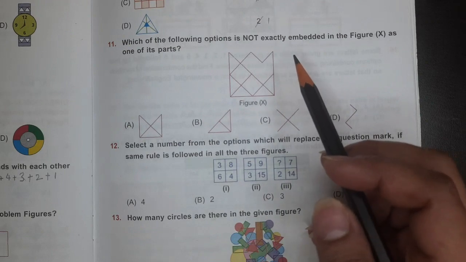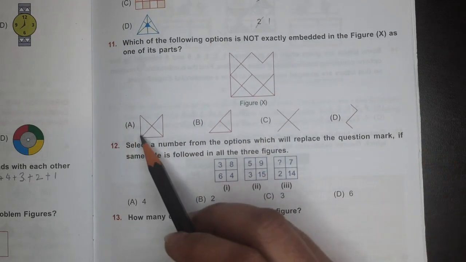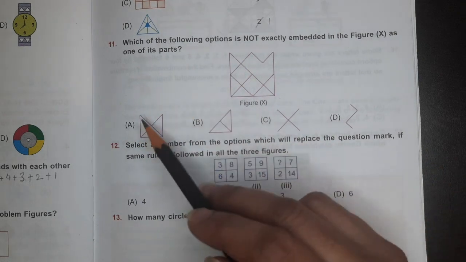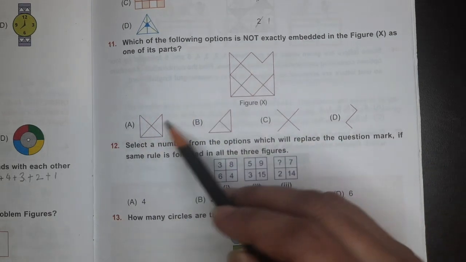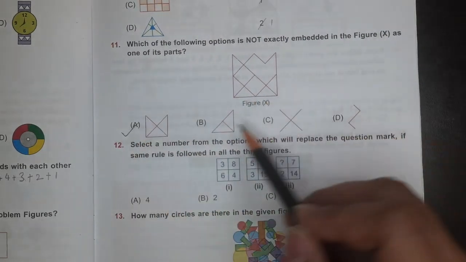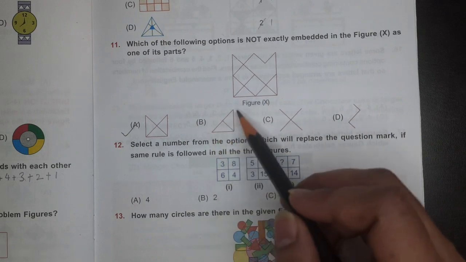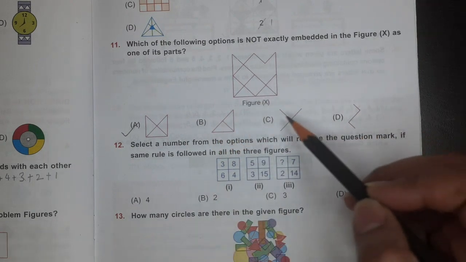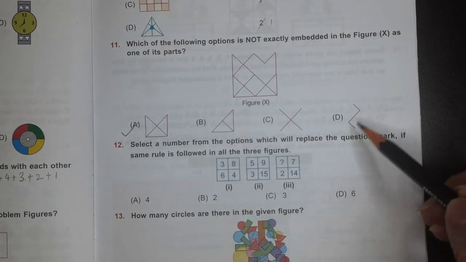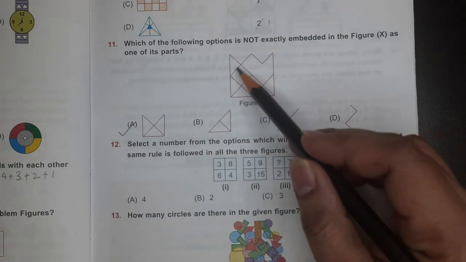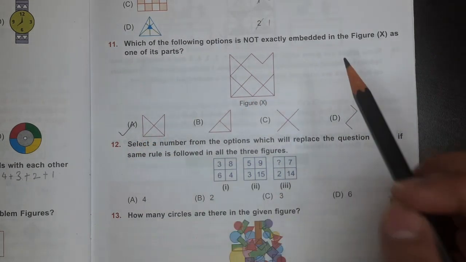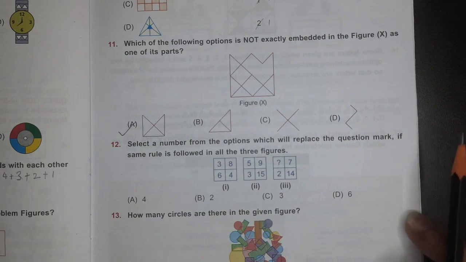As good as that. Okay, so if I look at this one, you can see this part is there. But the complete one I don't see anywhere. So this should be the answer to this question, but let us still verify. This part, yes, it is here. X is here, and this Z is also here. So yes, answer should be option A. This is not part of this particular figure.